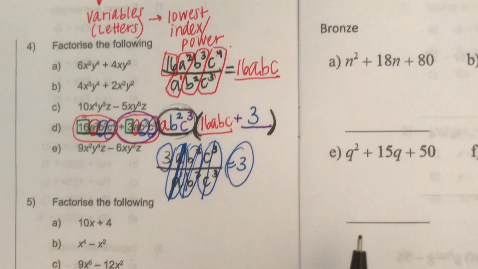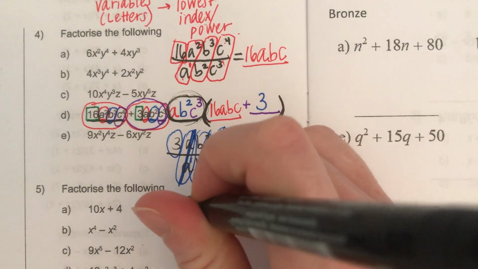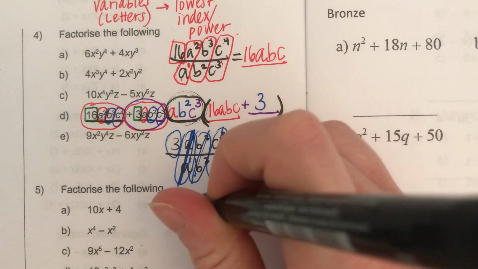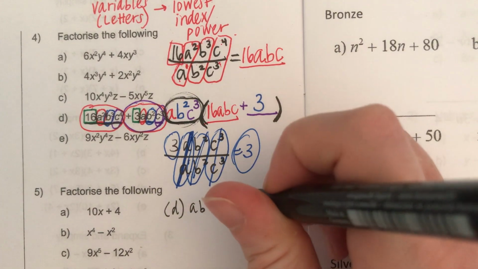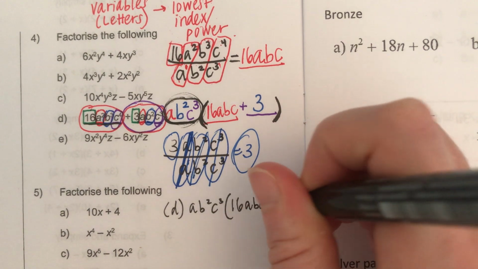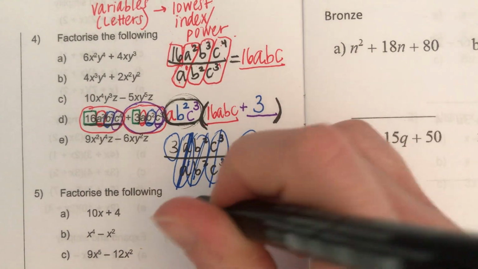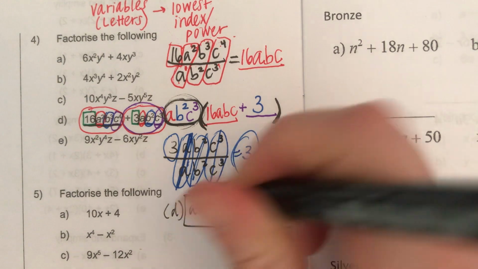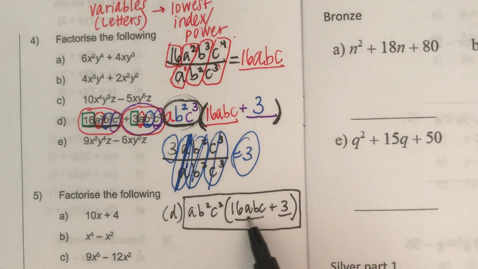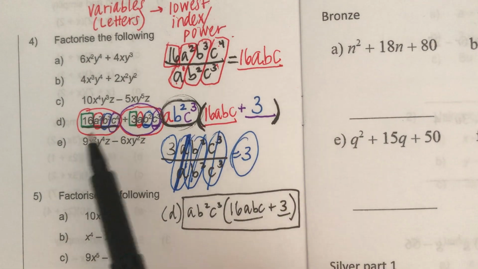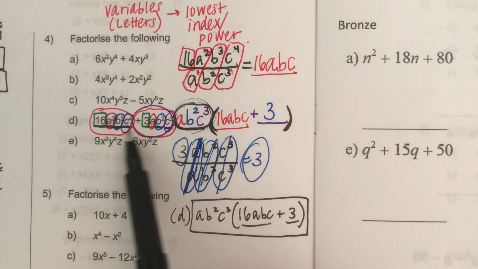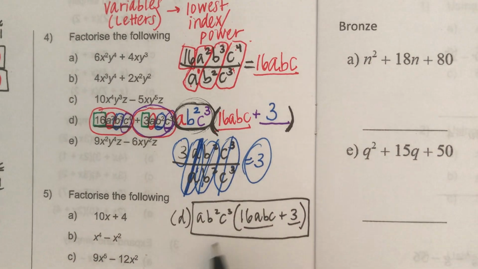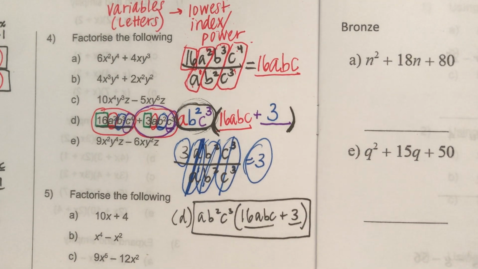This is a very long question. For question D, our answer ends up being a b squared c cubed brackets. Inside the brackets, you have 16abc plus 3. All right, and that is your final answer. If you wanted to, you could go back and check to see if it expands out to become this same exact expression, but just for the sake of time, I'm going to keep moving forward.